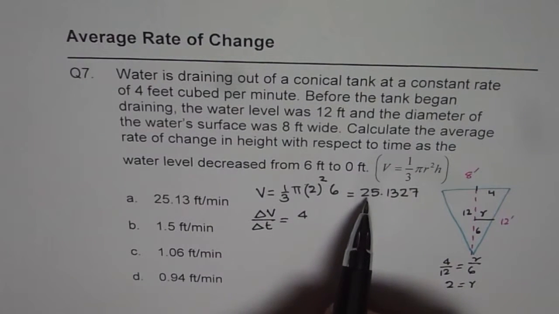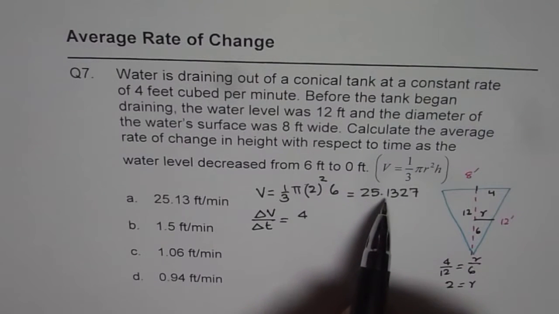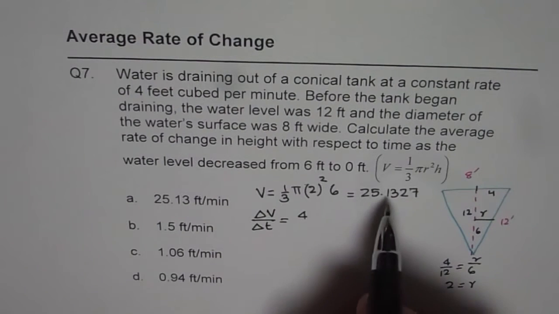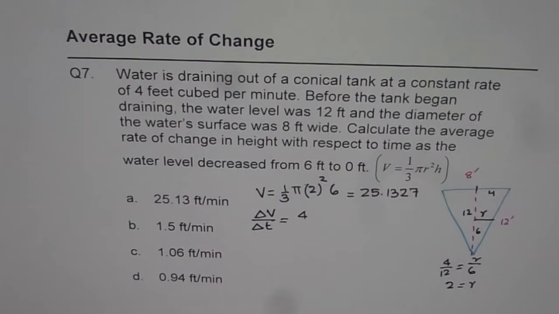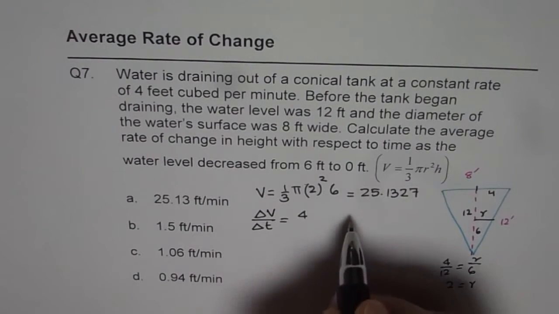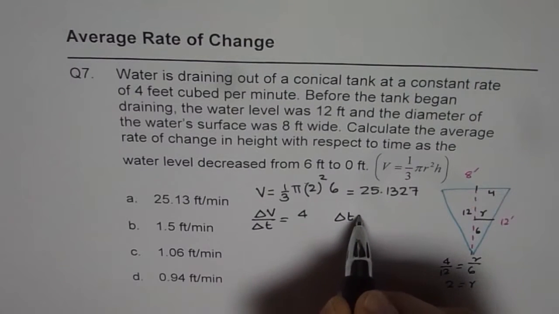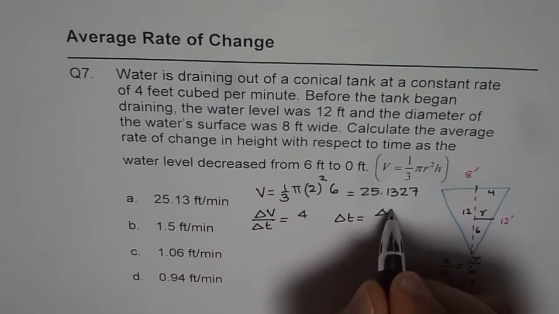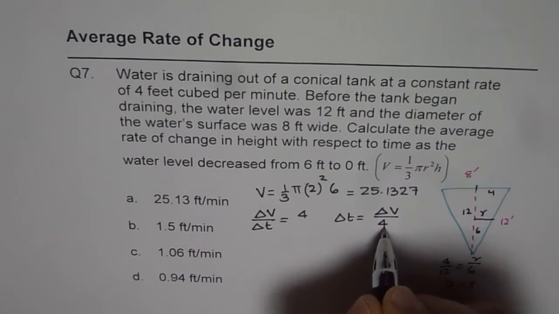Now if we want to know the change in time when 25.1327 cubic feet of volume was displaced, how much time does this take? We can calculate using this formula, correct? So the time taken should be equal to change in volume divided by 4, correct?